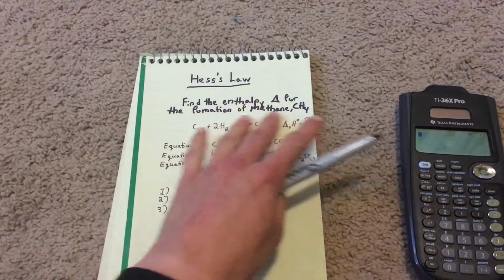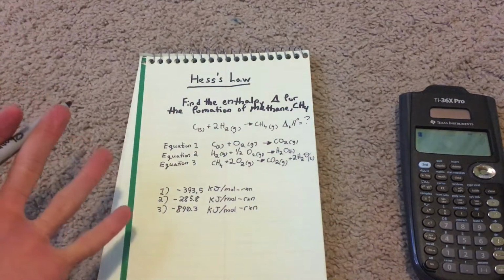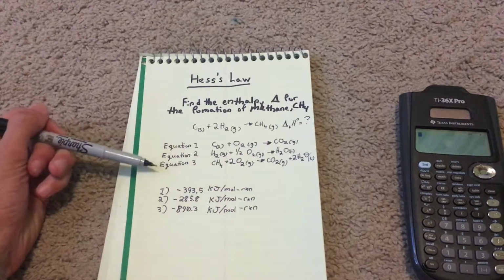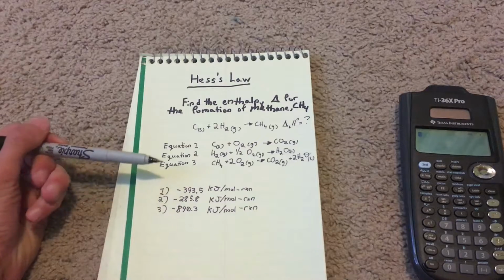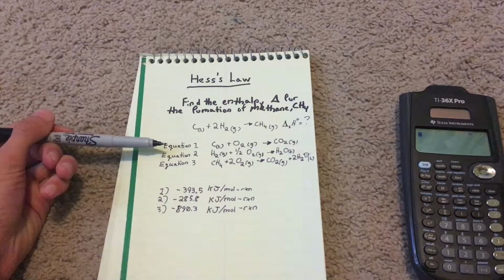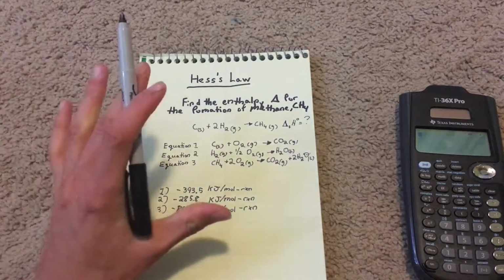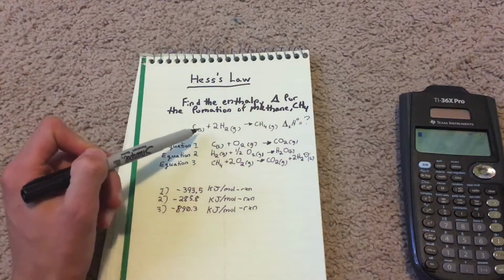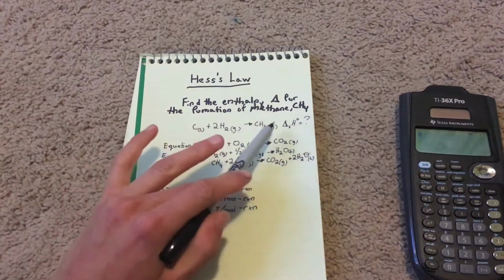But we can't just find it for different reasons. Maybe it takes too long in the lab. But we do have these equations. I ran out of space, so this is the energy and the equations. The way I usually do it is I look for the similarities. So let's start. I usually start backwards.